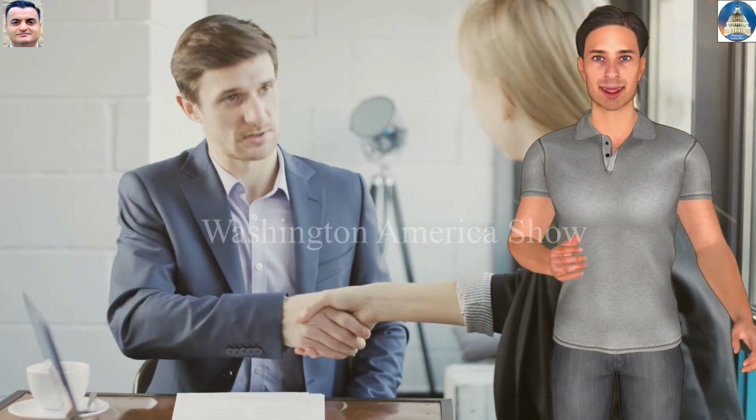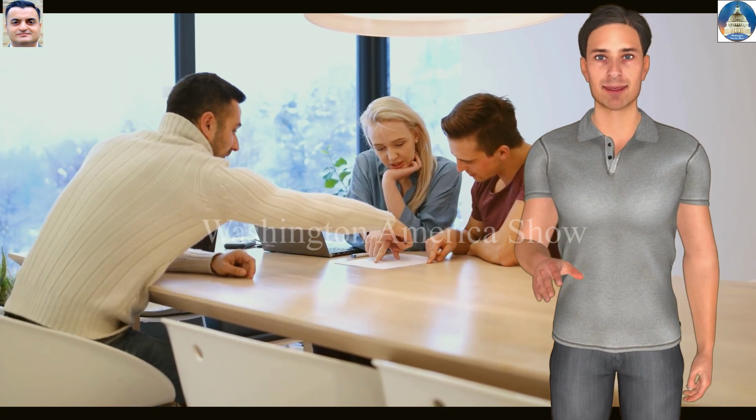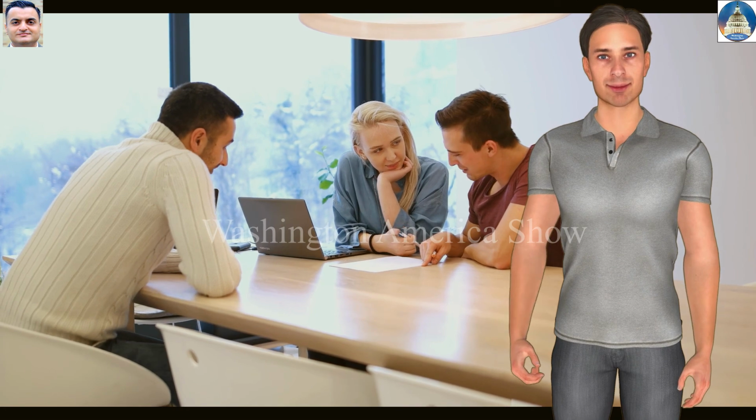A creditor may ask a borrower to provide this information if they live in community property states. Community property states include Arizona, California, Idaho, Louisiana, Nevada, New Mexico, Texas, Washington, and Wisconsin. A creditor in any state may ask for this information if a borrower applies for a joint account or one secured by property.